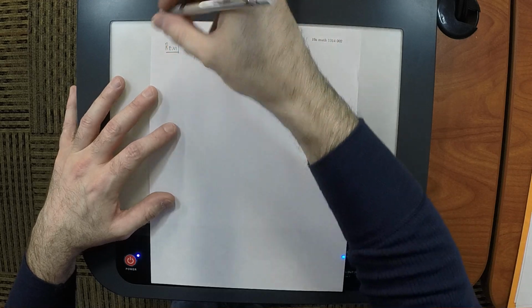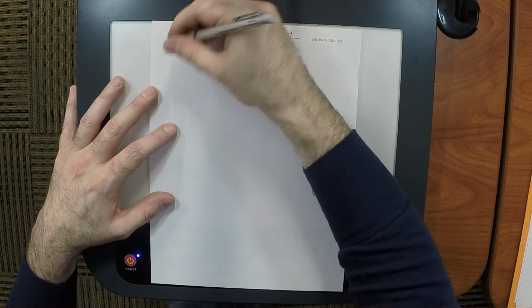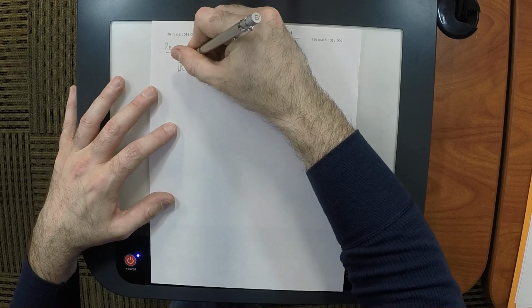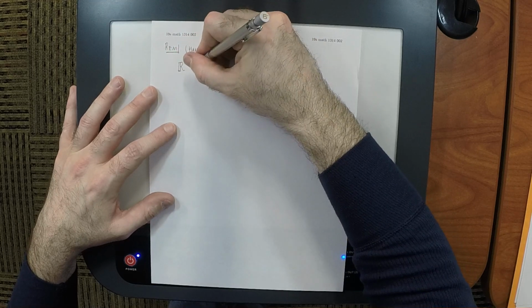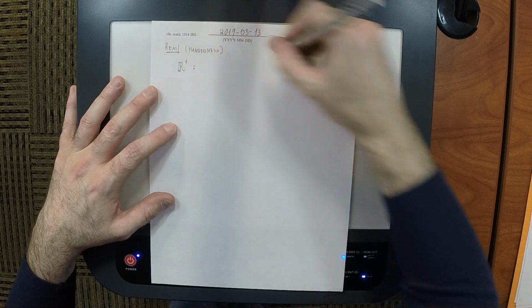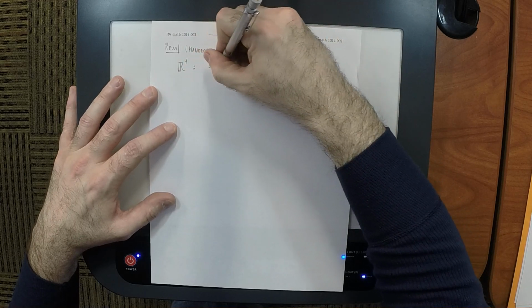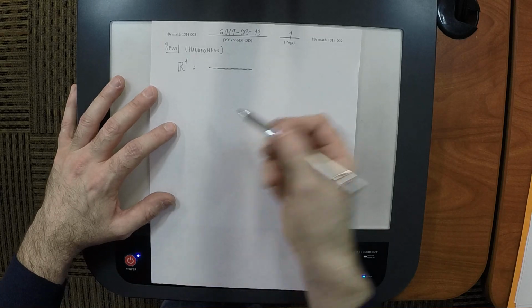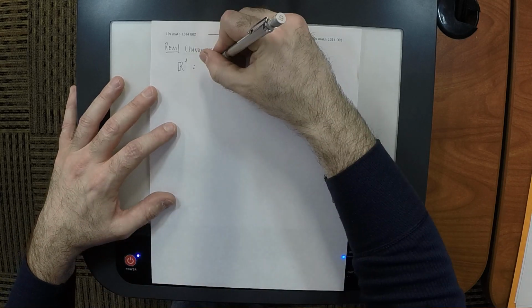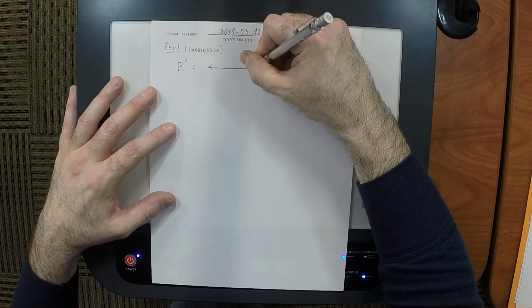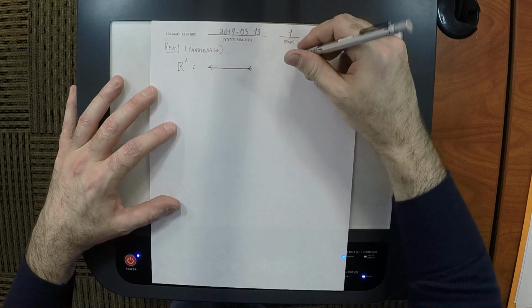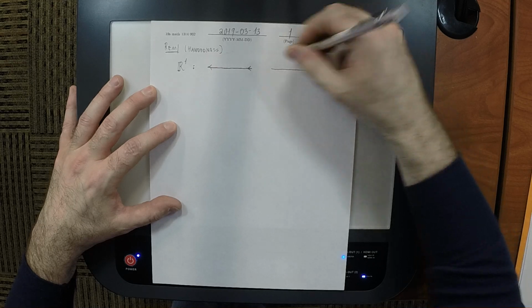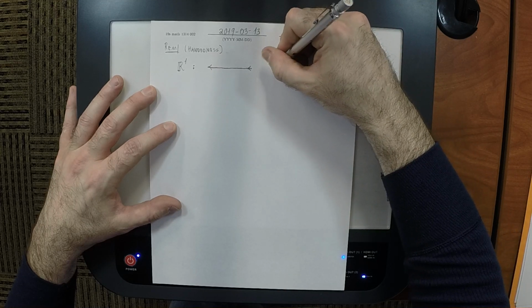In R1, the convention on the page is that when you're drawing an R1, it'll be a horizontal line, and if you want to talk about a left-handed horizontal line, then it needs to be pointing to the left. And if you want to talk about a right-handed horizontal line, it needs to be pointing to the right.